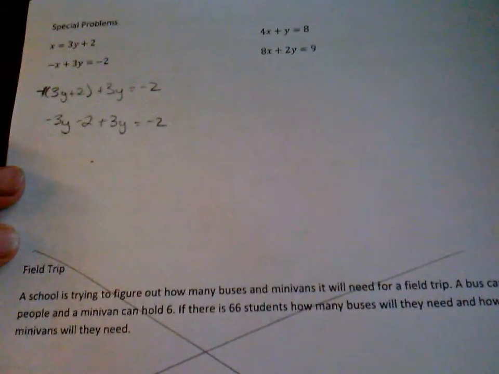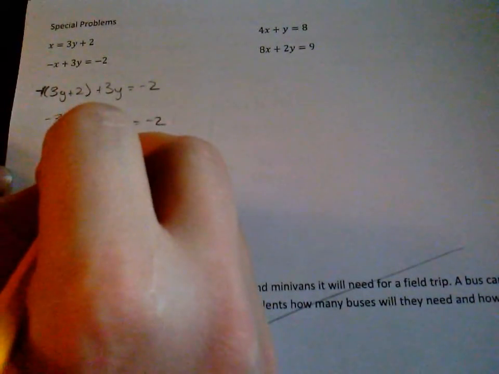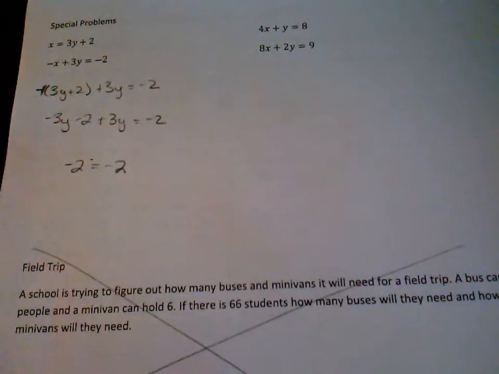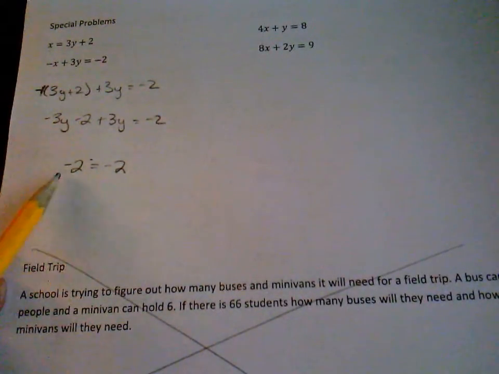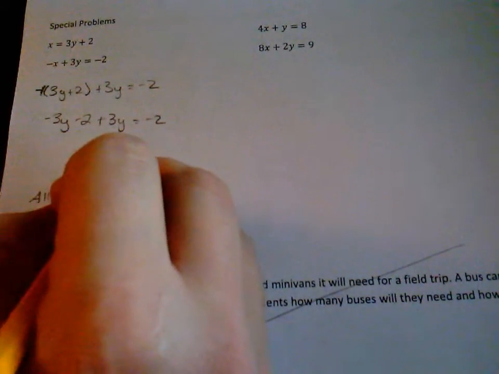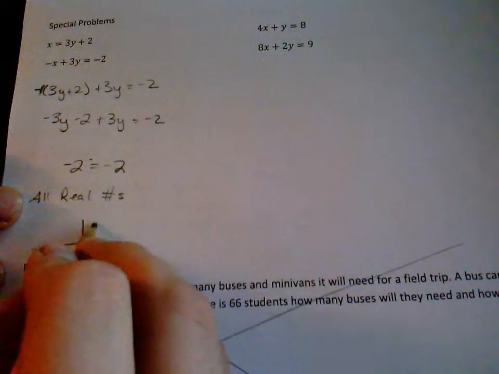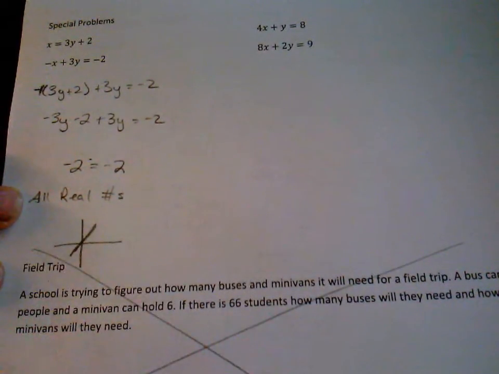Let's combine like terms. These two, what they'll end up doing is canceling each other out, leaving just a negative 2 equals negative 2. Notice we eliminated all of the variables, but we just have numbers left over. 2 does equal 2. What that means is that the answer is all real numbers. All real numbers. In the graph sense, that means that the two lines are just right on top of each other.